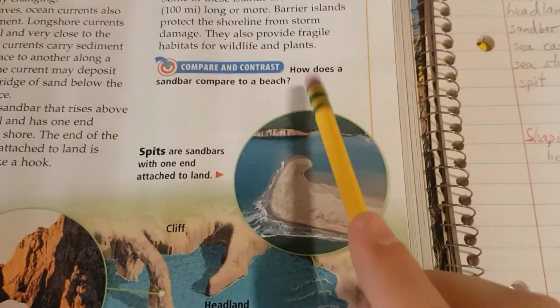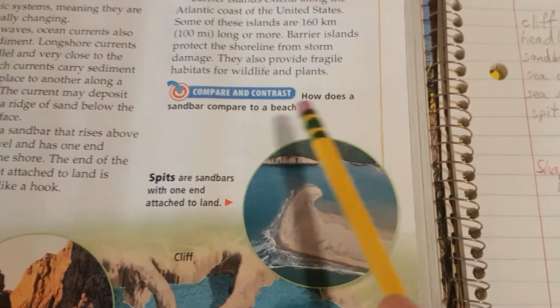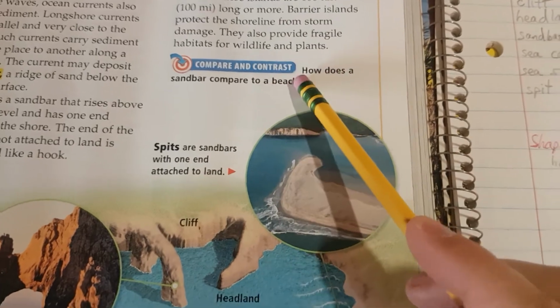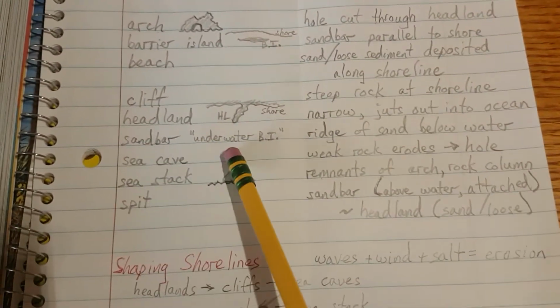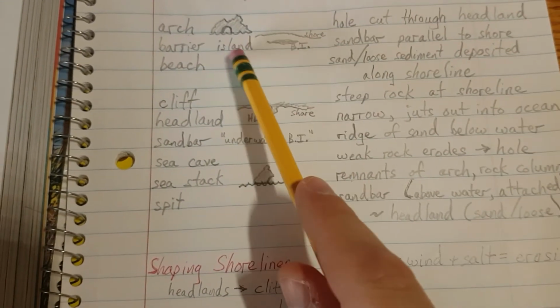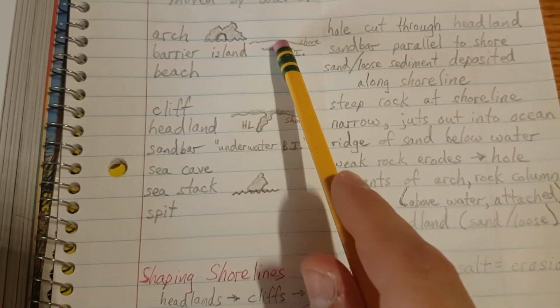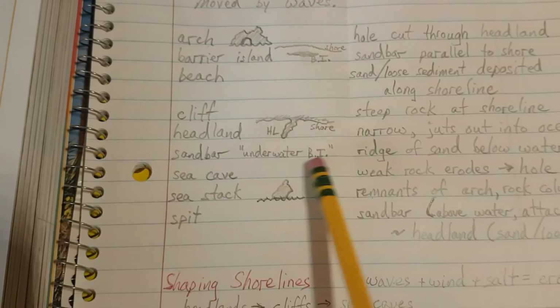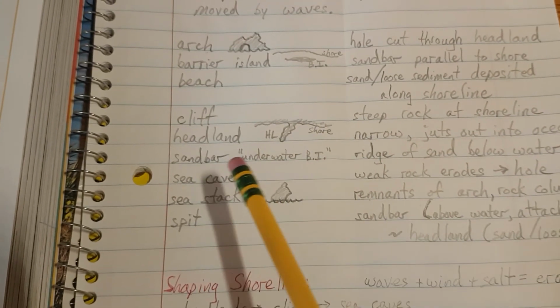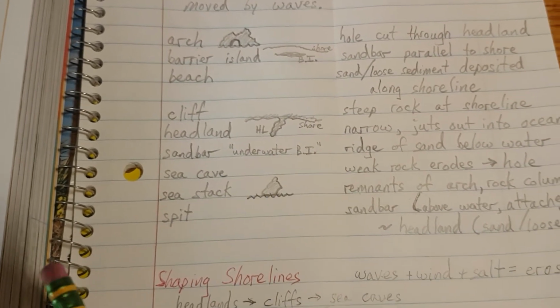All right, we have looked at all these pictures as we were doing the vocabulary words. Let's see if we can answer this using our notes. How does a sandbar compare to a beach? Okay, sandbar was like an underwater barrier island, right? And a barrier island was the little island that runs along the shore. So a sandbar is just like sand out there in the water running along the shoreline.